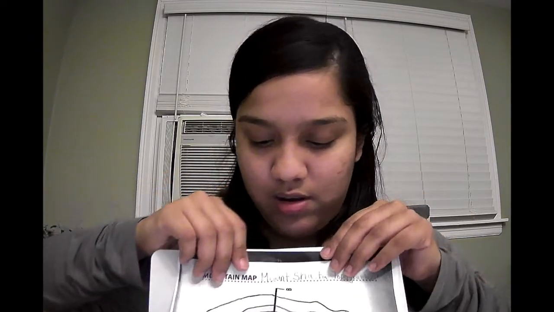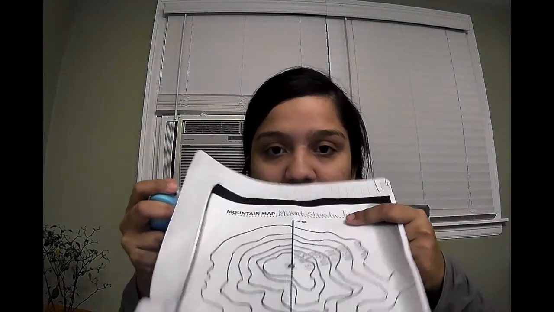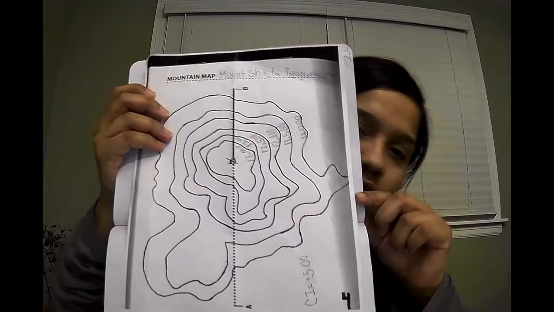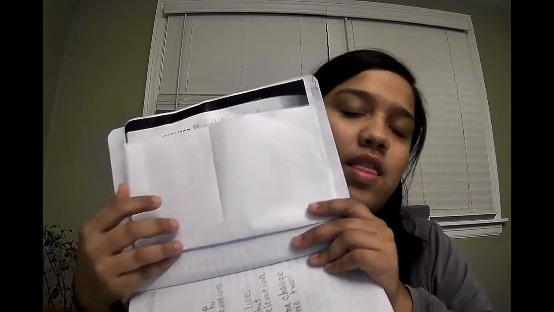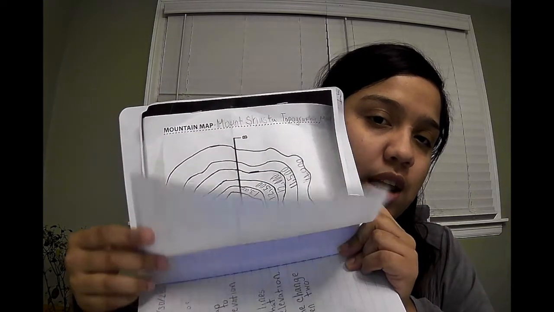Take either a piece of tape, 2 pieces of tape, or a glue stick. If you have a stapler, staple down the mountain map on page 22. Just like that. And then fold it in half.